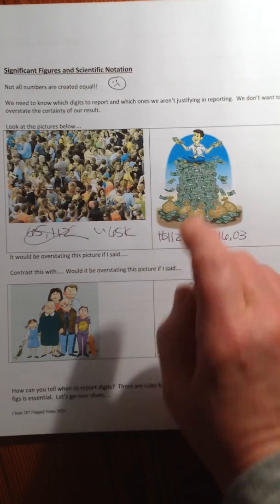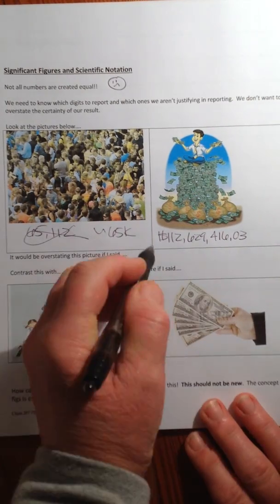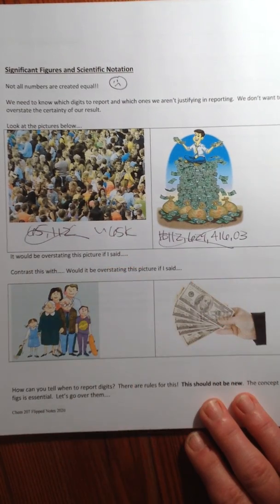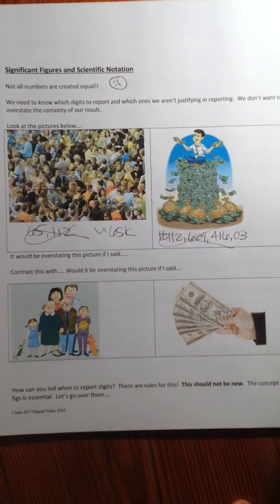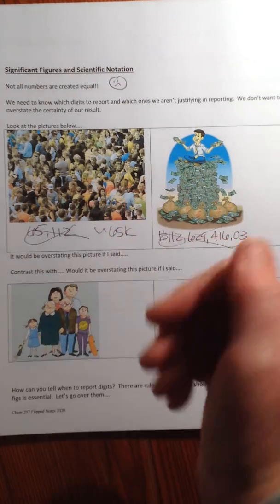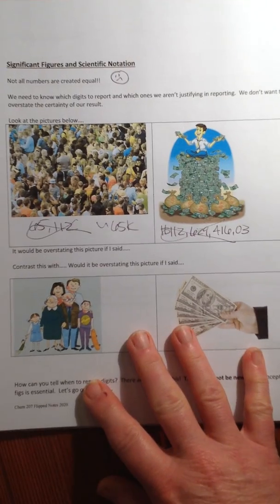We don't know what's inside the pile. We don't know if they're dollar bills, $100 bills. This is utterly ridiculous. If he had a check, if his check had this value, well then yeah, all those digits would matter. But just by looking at this pile, that is absurd to come up with that number.